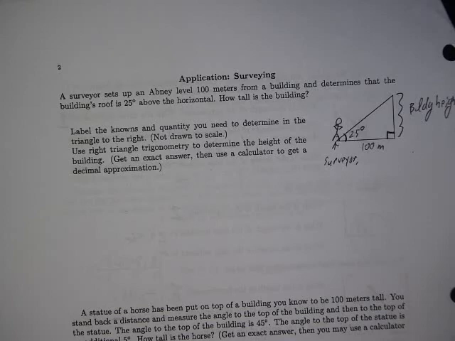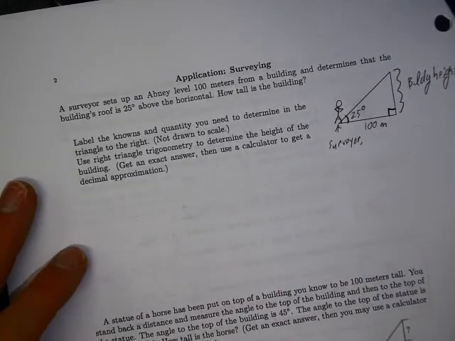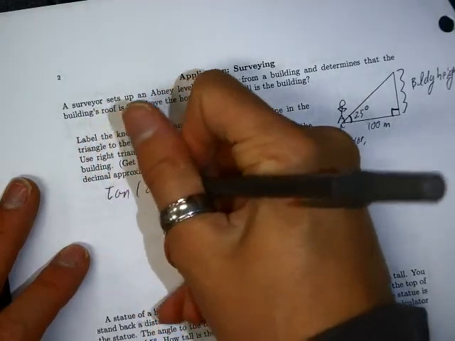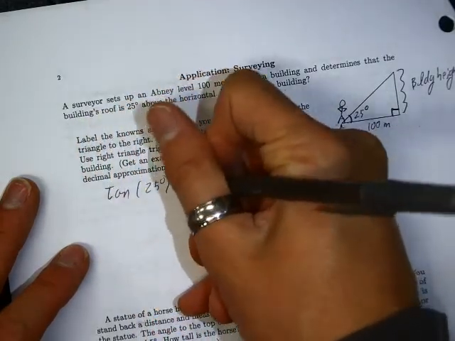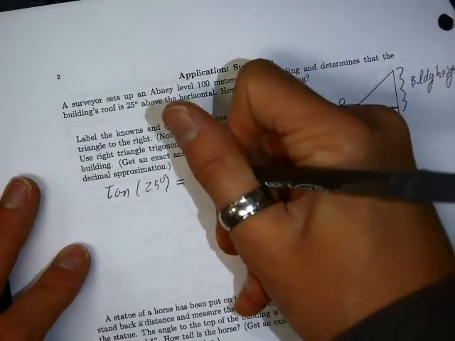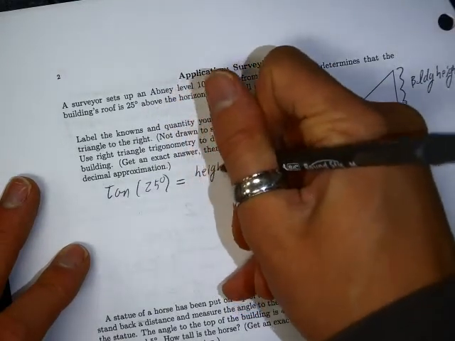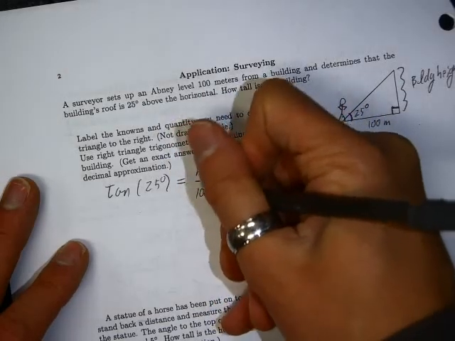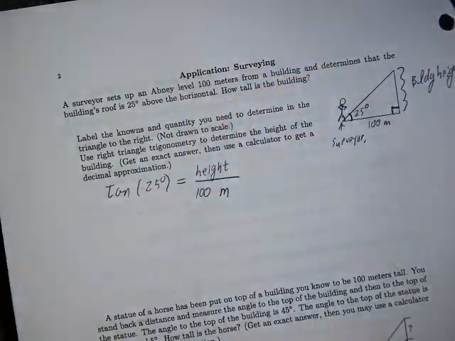What trig function seems useful? Tangent seems like it might be a handy one. So let's see, SOHCAHTOA. So tangent of 25 degrees, TOA, should be opposite, the height, which is the thing that we want to know, over adjacent, 100 meters.